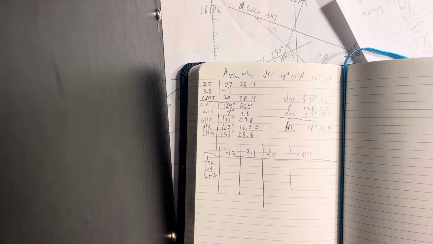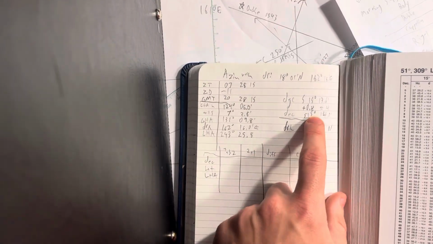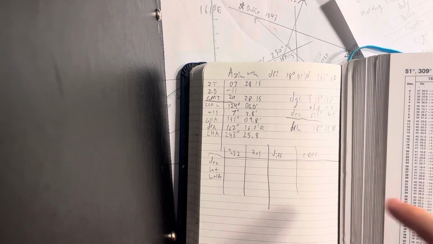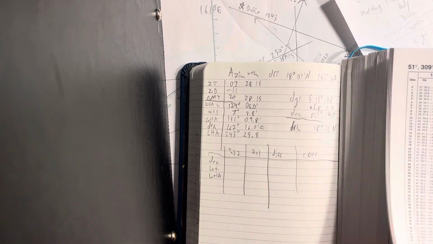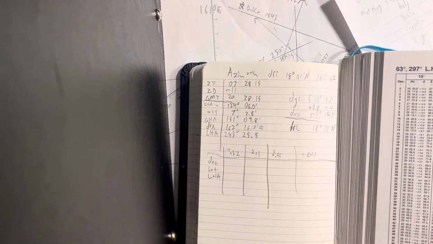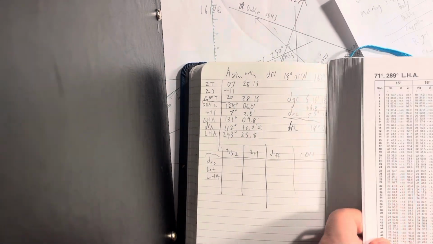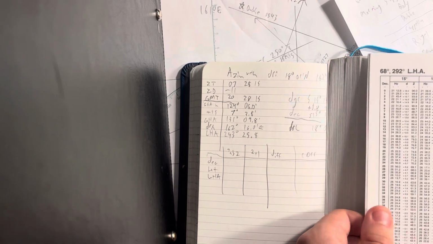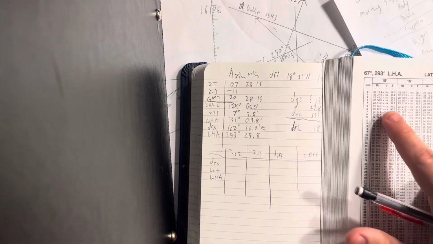Now that we've got all that ready, we can find our initial start. Our latitude is again 18, so we're in the first half of the book. Our LHA is 293, which if we go this way, 297, 96, 89, 92, 93, 293.